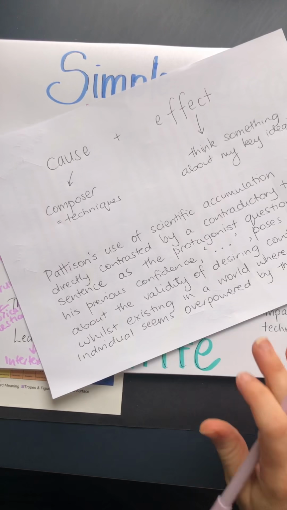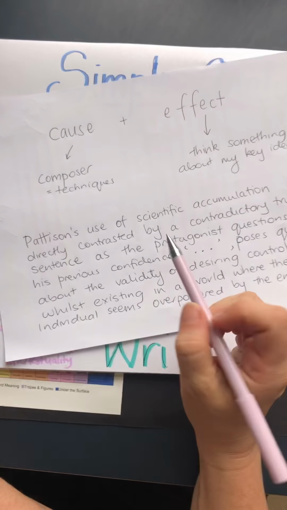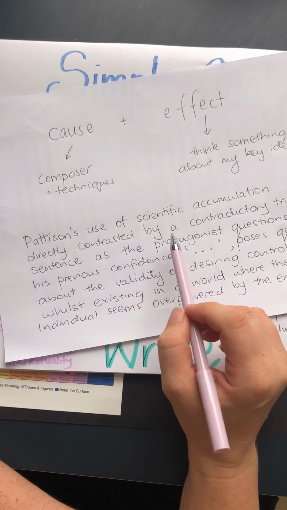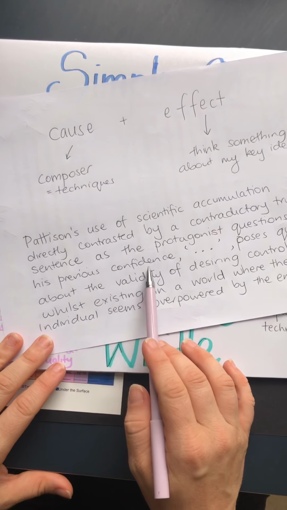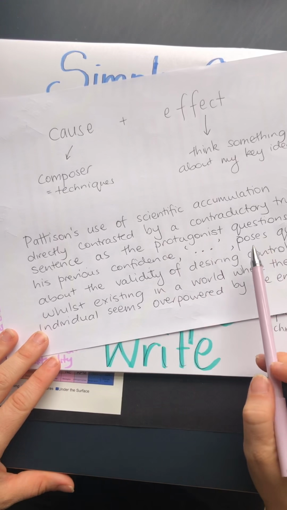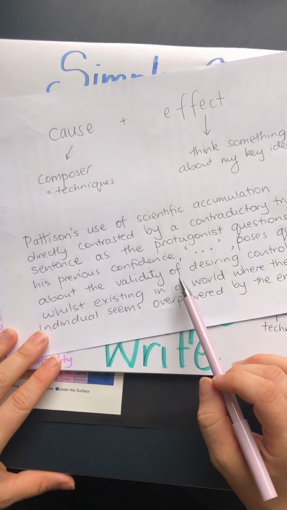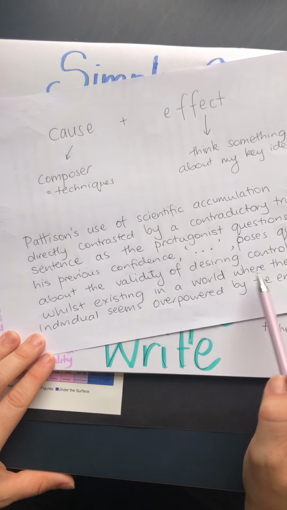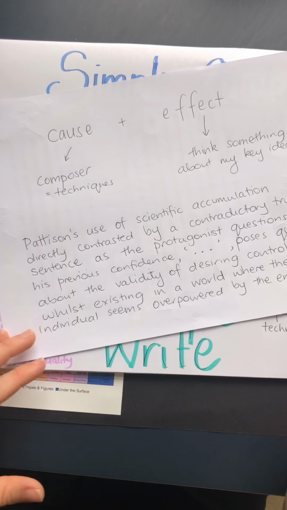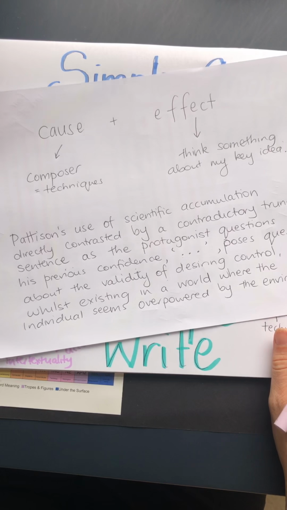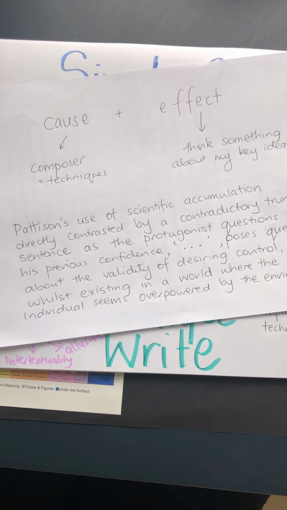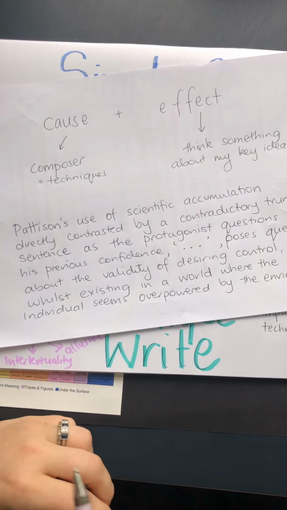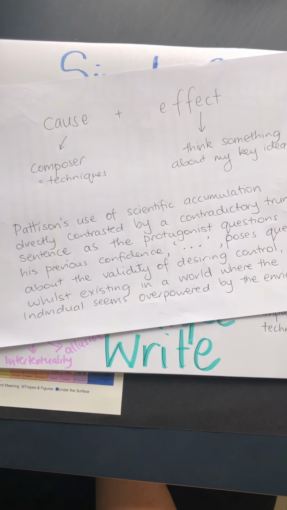Okay, so let's read that through. So Pattison's use of scientific accumulation, directly contrasted by a contradictory truncated sentence, as the protagonist questions his previous confidence. And then I would give my quote. Poses questions about the validity of desiring control whilst existing in a world where the individual seems overpowered by the environment. Okay. In this case, it would also probably be the situation, given that he's in a gulag prison, but we didn't deal with that today.